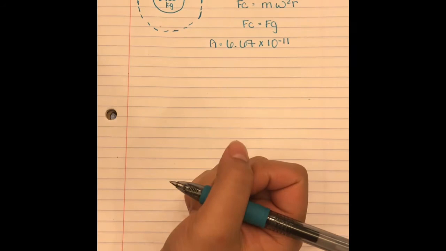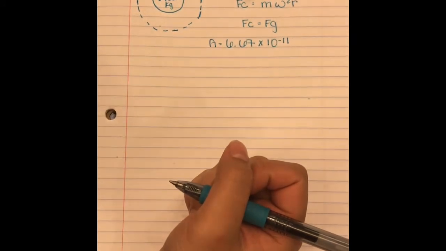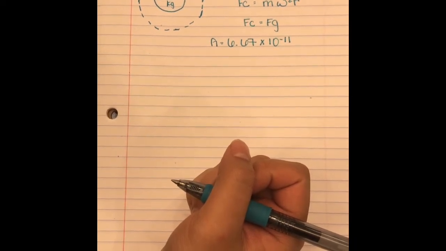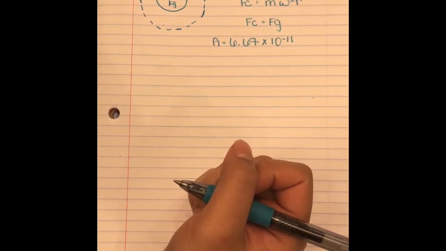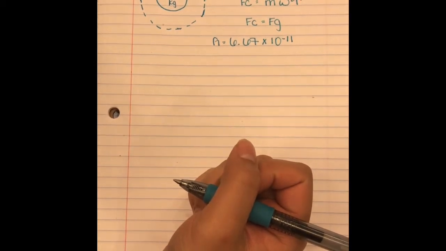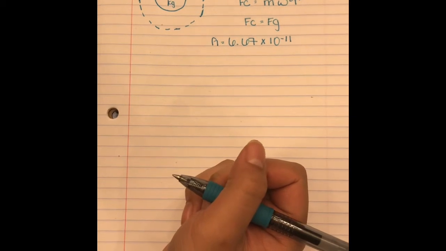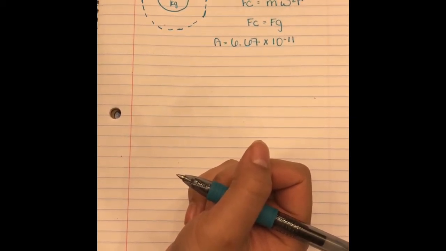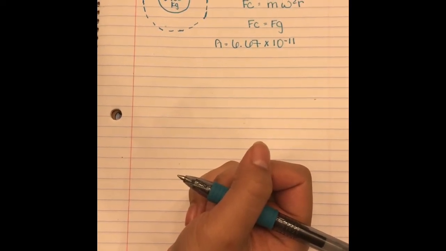The centrifugal force equation is the mass of the satellite times omega squared, which is the centrifugal acceleration, times radius. So from the geosynchronous definition, FC has to equal FG, and they cancel out right here to keep the satellite at the same spot above the Earth.